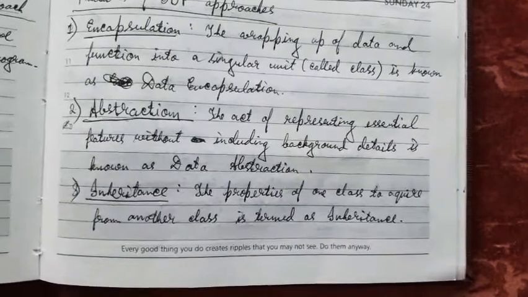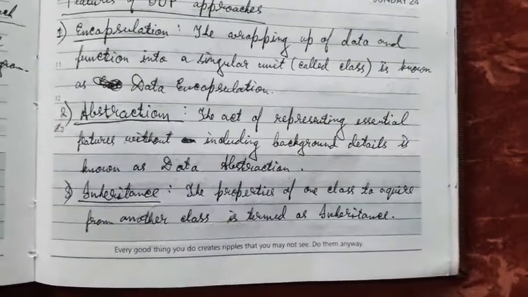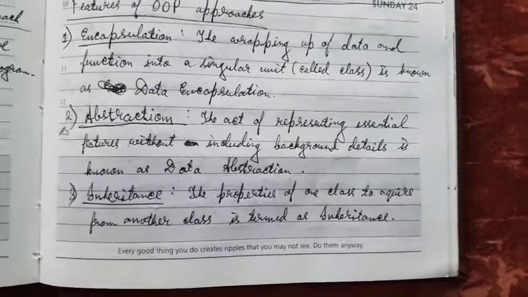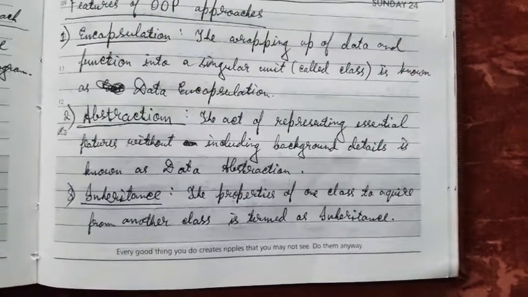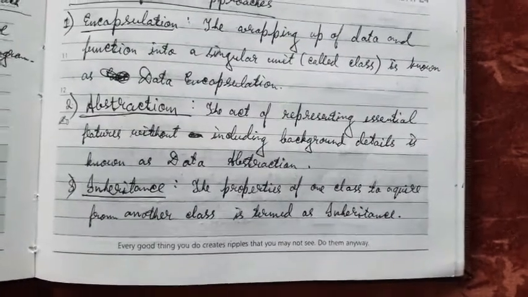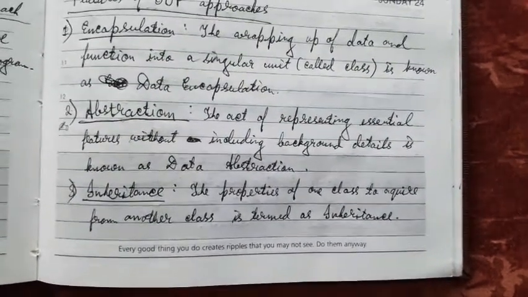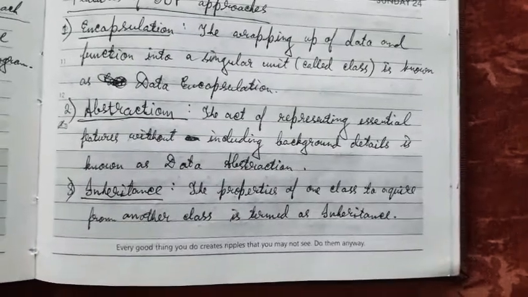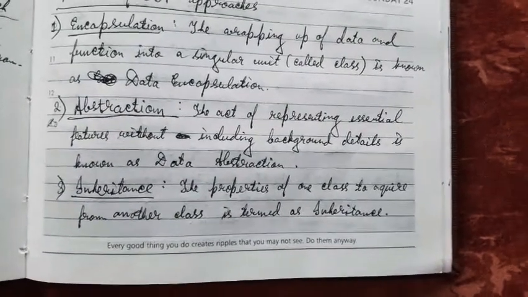So the main thing which is required is shown, but what is happening behind it, how it is happening, this is not necessary to show to the user, so it doesn't show.